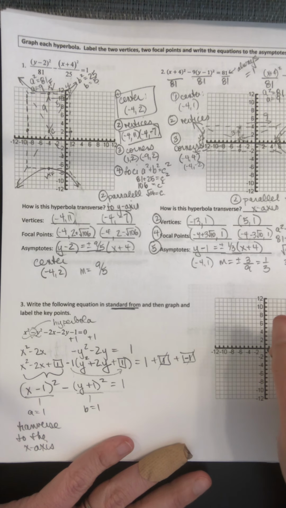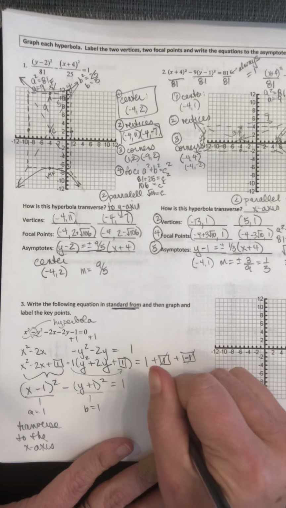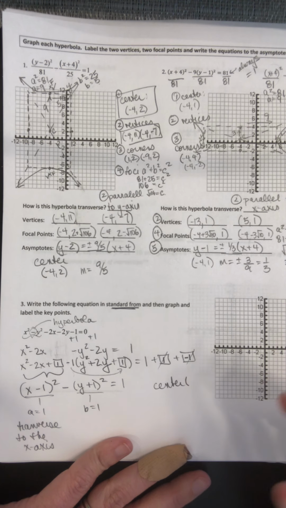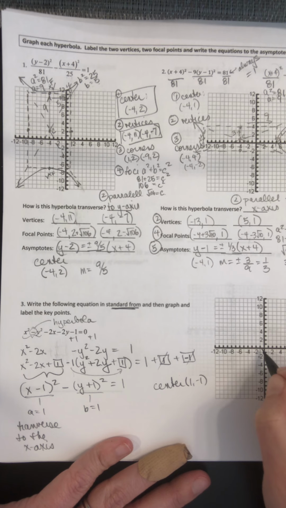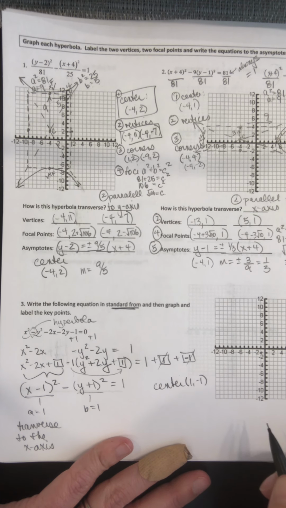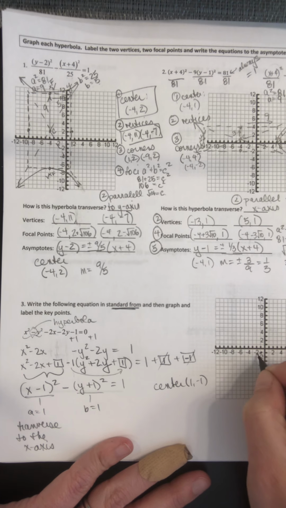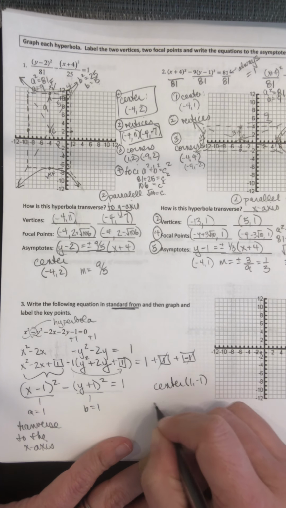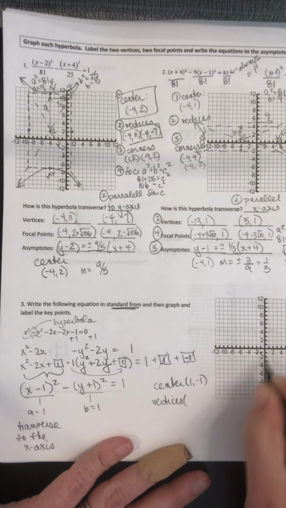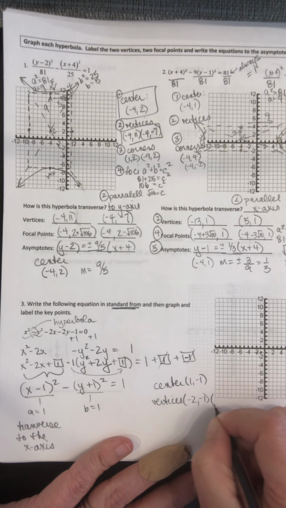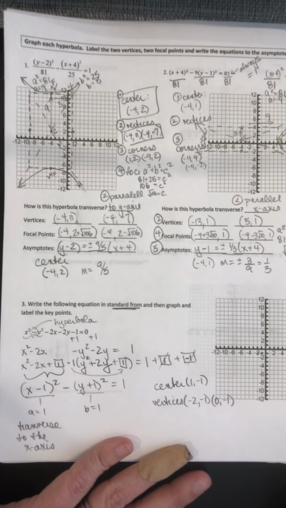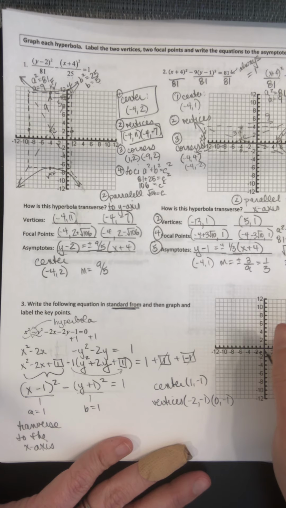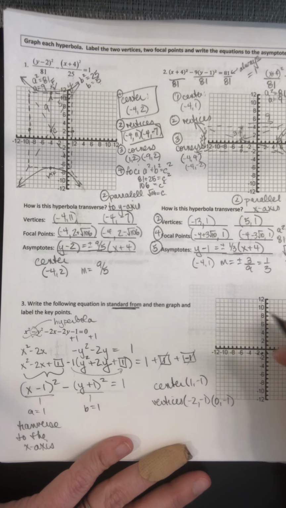So then when I go to graph here, my vertices, right, will be from my center. So my center is what? 1, comma, negative 1? Okay, so 1, comma, negative 1 is my center. And then my vertices will be 1 to the right and 1 to the left. So my vertices are negative 2, negative 1, and 0, comma, negative 1, okay? So those are my vertices. I'm just going to write them down below.